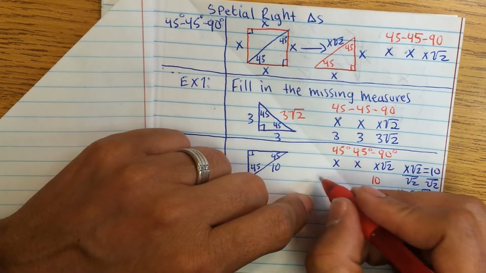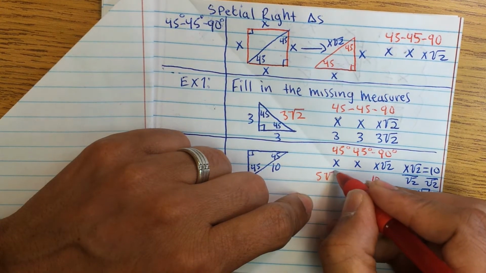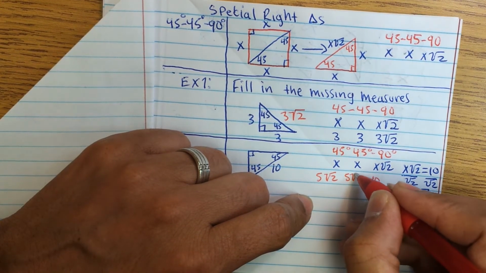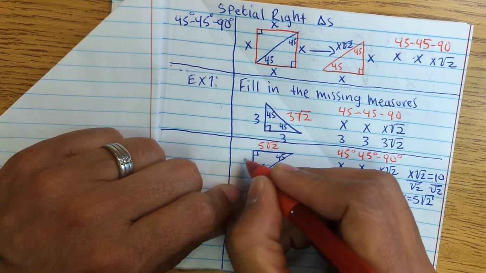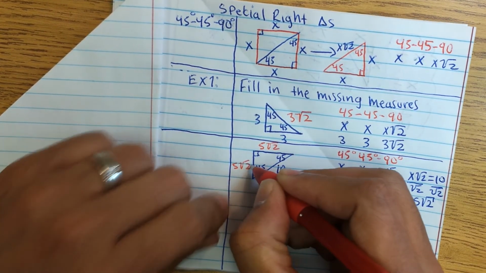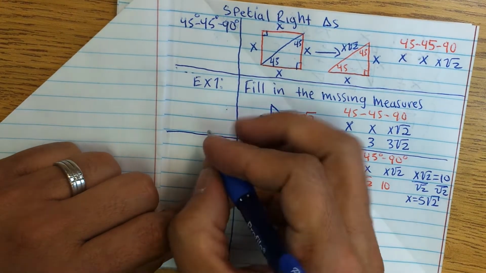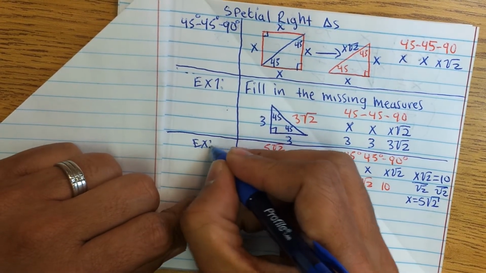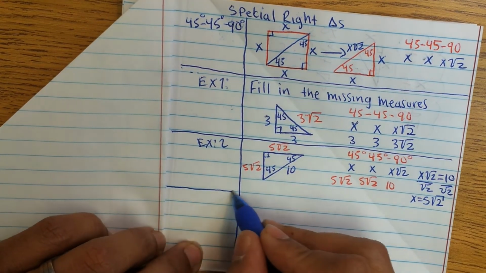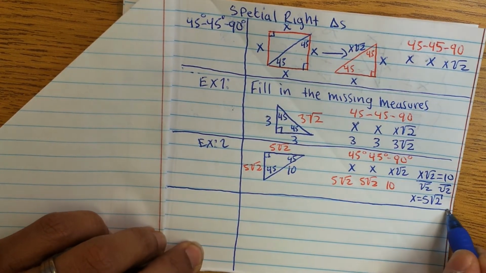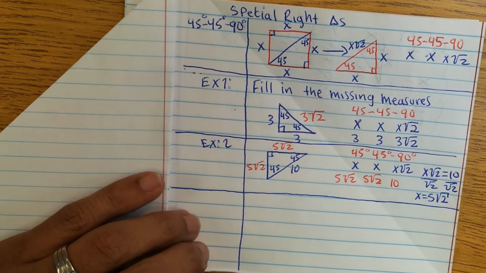So then this is now 5 radical 2 and 5 radical 2. So that goes here, 5 radical 2, 5 radical 2. So that was our example number 2.